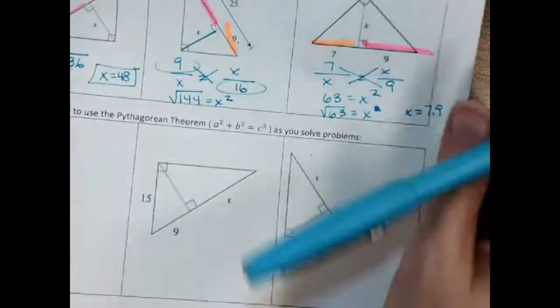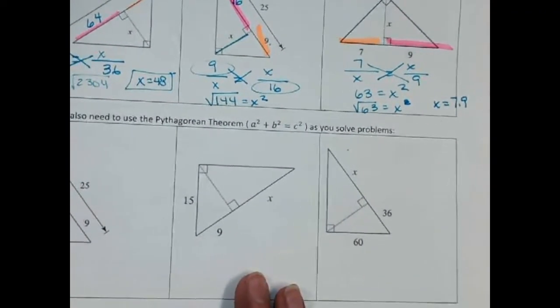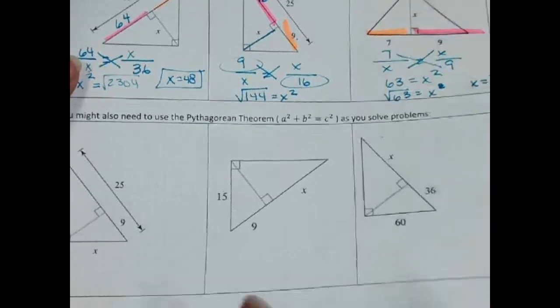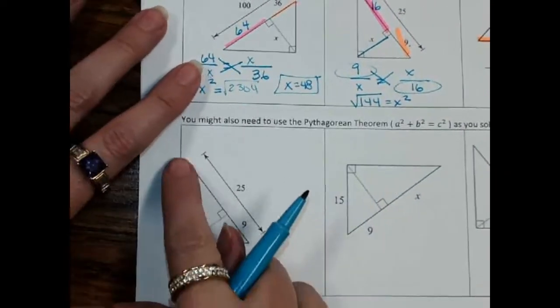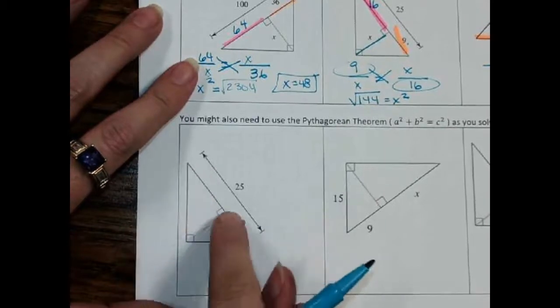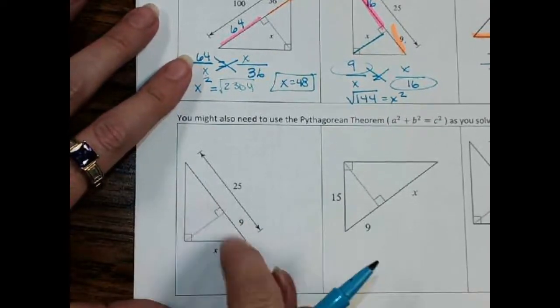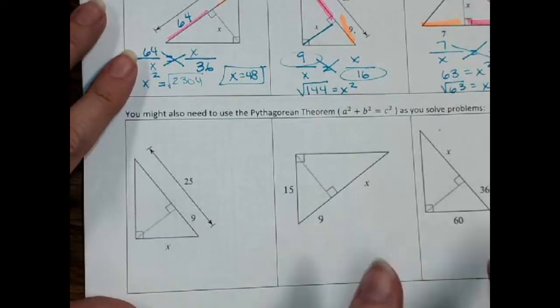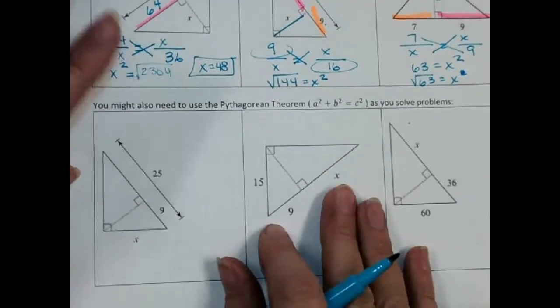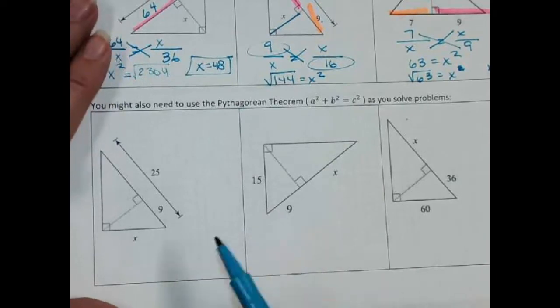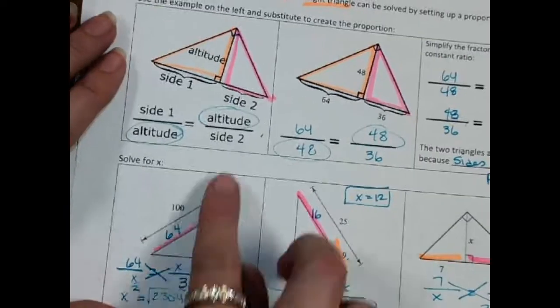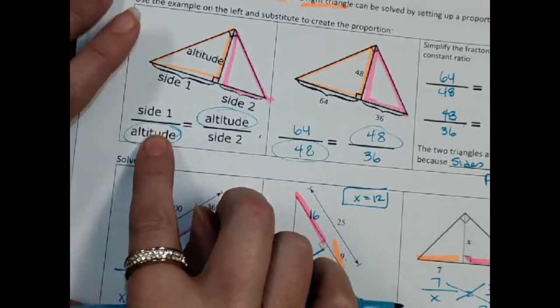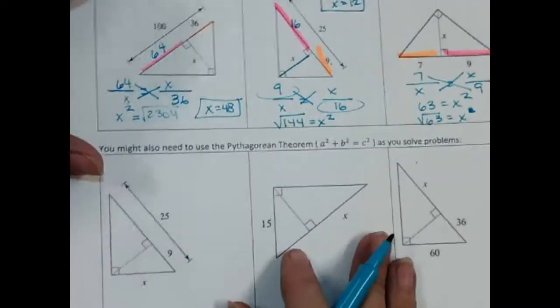Now sometimes we also may need to use Pythagorean theorem. I have 3 right triangles here because the big one was a right triangle, this one's a right triangle, and this one's a right triangle. And if I have 2 of the sides of a right triangle, I can find the third side. So sometimes I'm going to need to do this. So I'm going to try to use my formula just that we had here, but sometimes I have to also use Pythagorean theorem. So here, let's see what I've got.